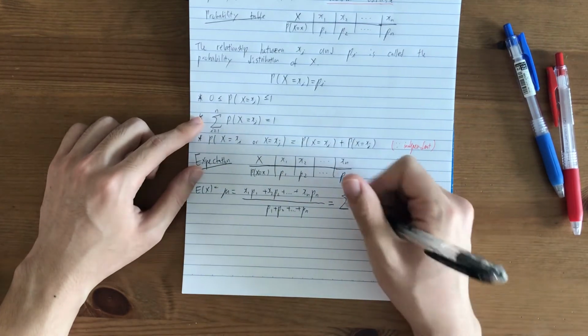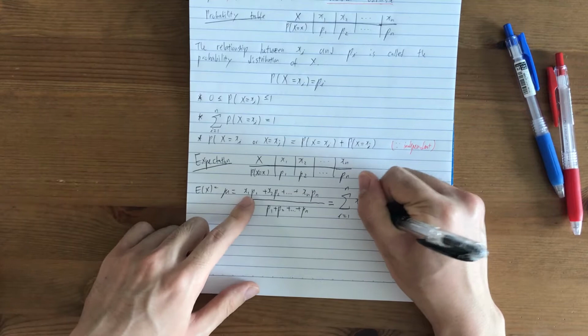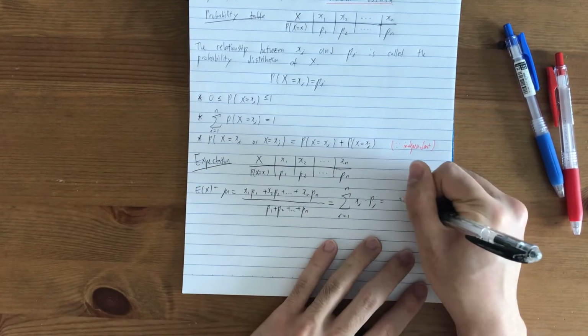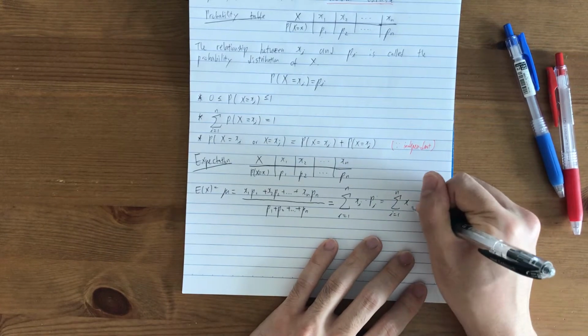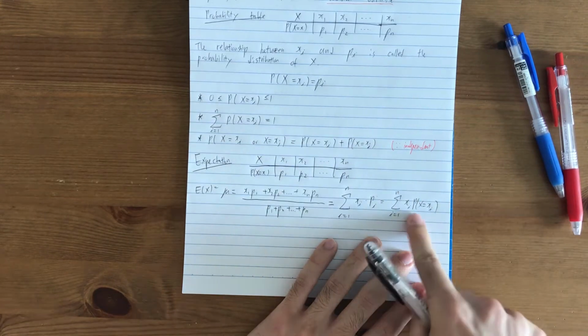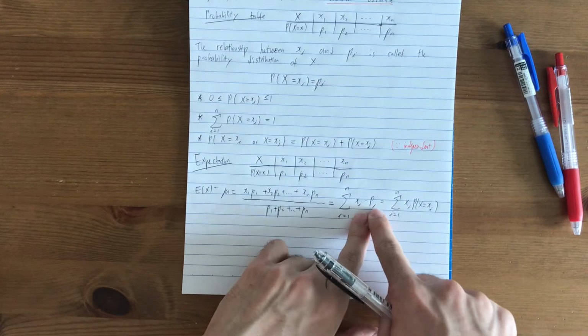So using the sigma notation, we can write this as the sum of xi times pi, or in most of your textbooks, they will write it like this, right? Same thing, that means the probability of x being xi, and that's what it is, right?